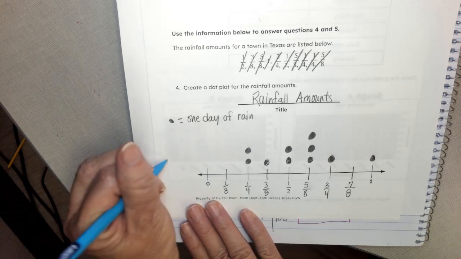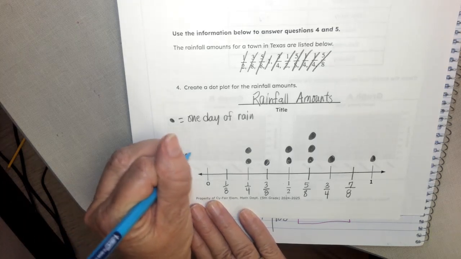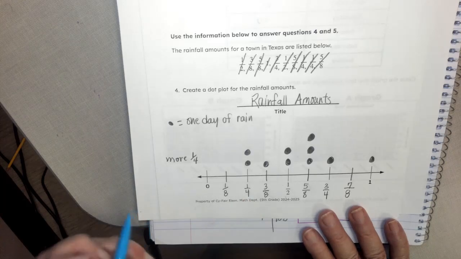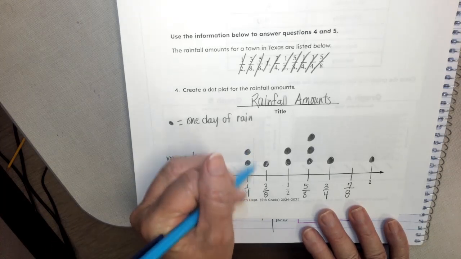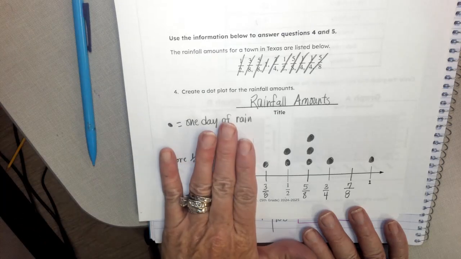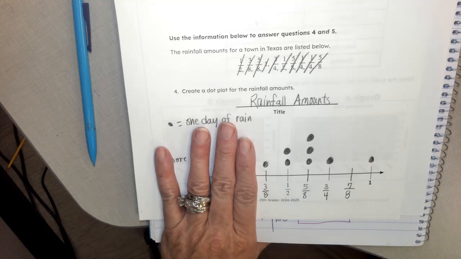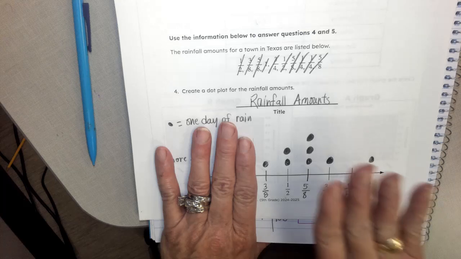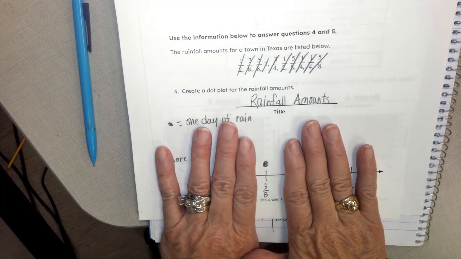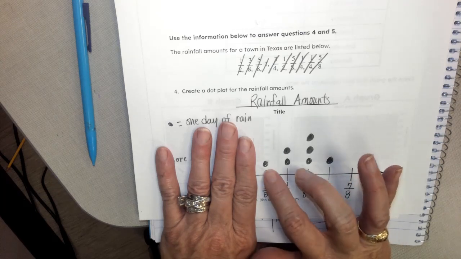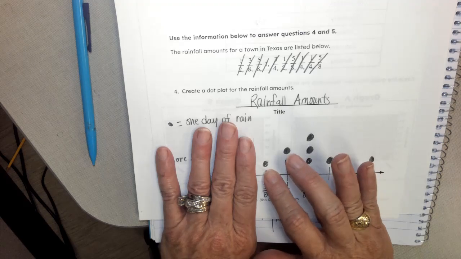If I said more than a fourth, then would that include 1/4? It would not. So I would mark my graph. You don't need to mark yours, but I would just kind of mark it right here so that I know I don't need to include that. And if I said less than a half, does that include the number 1/2? That means that I would include only this. How many days did it rain more than a fourth but less than a half? 1 day, because we have 1 dot. Does everybody understand that? Yes, ma'am.